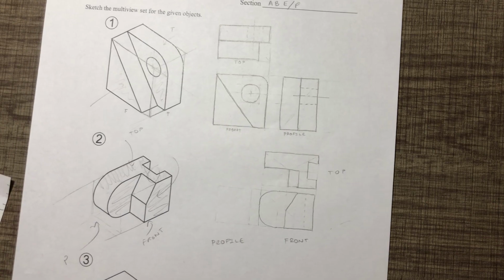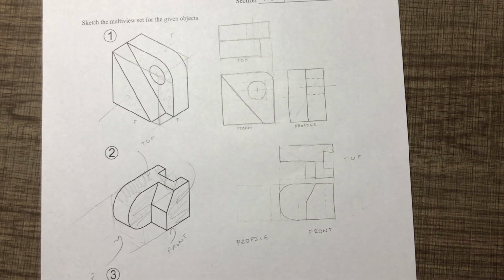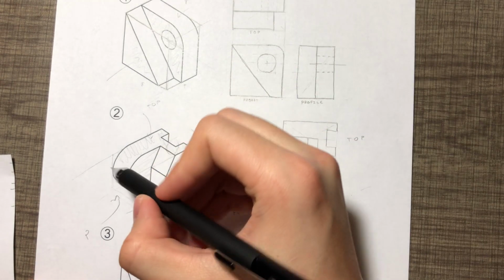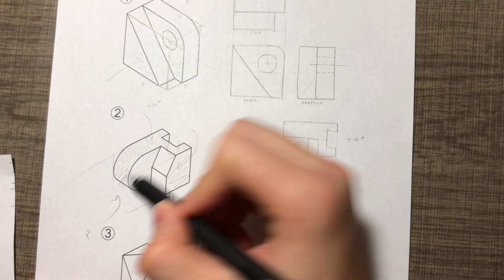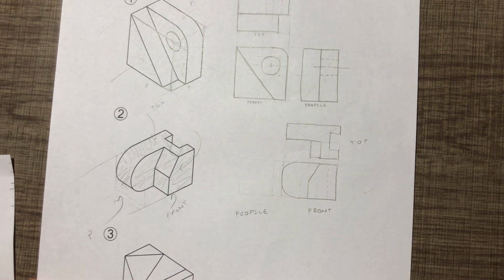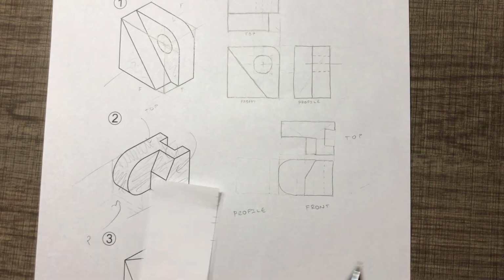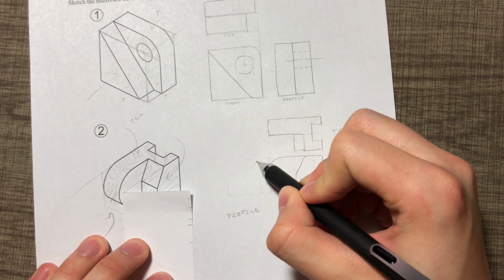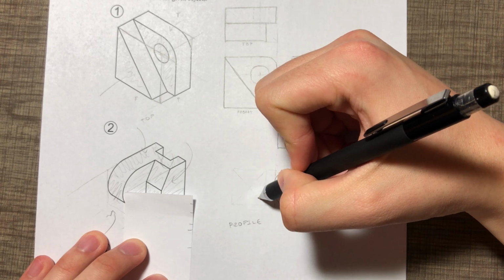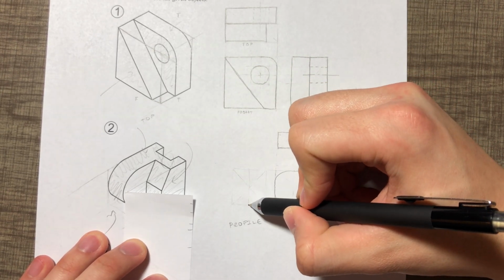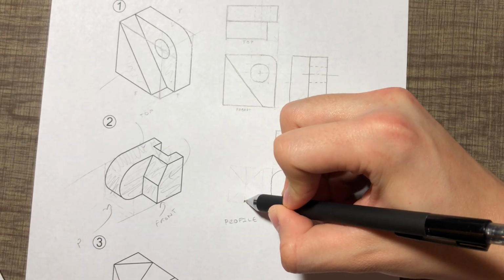Let's go for profile. Profile view. What do I have? I have anything over here. So I'll have this thing that's occupying half of it. This thing occupying a quarter. This thing occupying a quarter. I'll partition it out. So here's that curved feature.